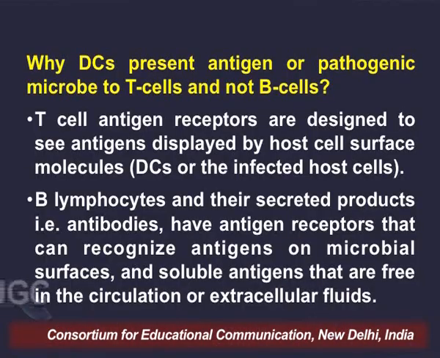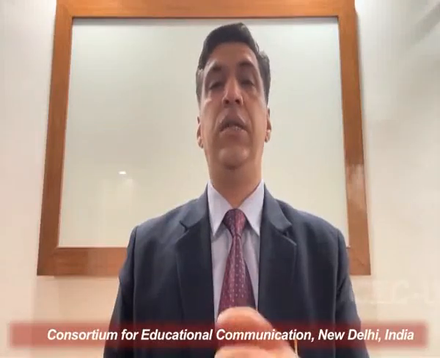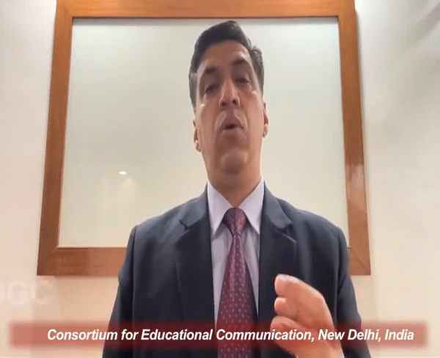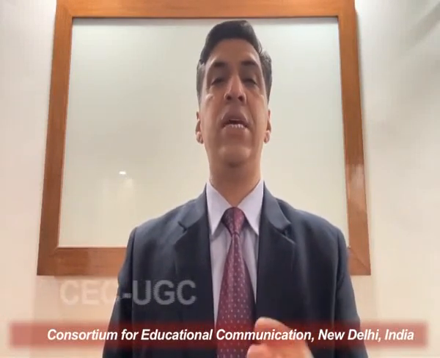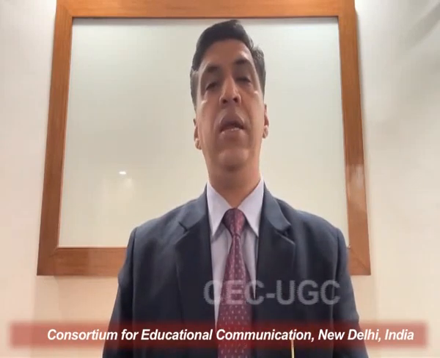Now the question is, why do dendritic cells present antigen or pathogenic microbe to T cells and not B cells? The answer lies in the structure of these lymphocytes. The T cell antigen receptors that are present on the surface of T cells are designed to sense or to see the antigen molecules displayed by the host cell surface molecules. This means that whenever a host cell presents the antigen, only then T cells can capture or sense it.